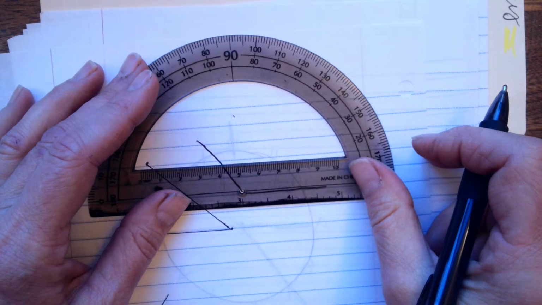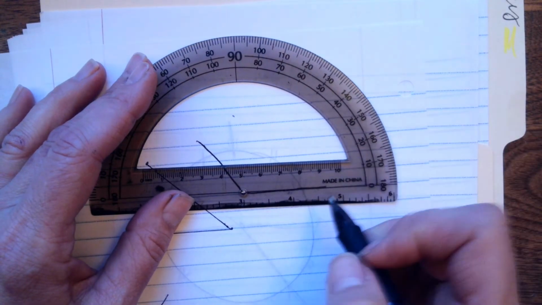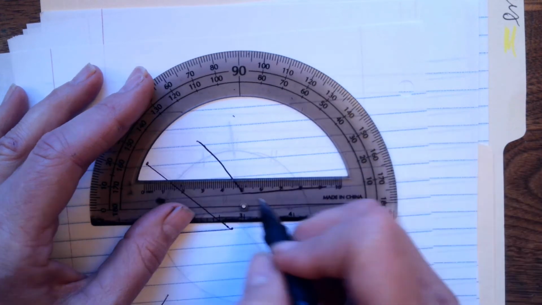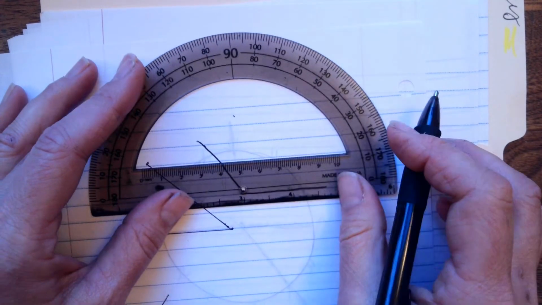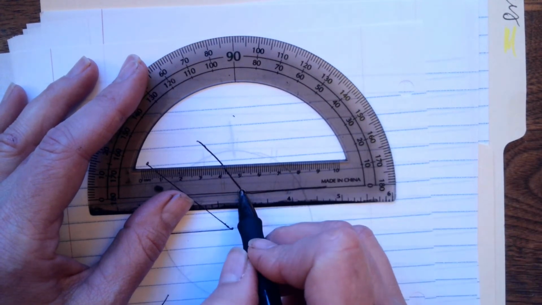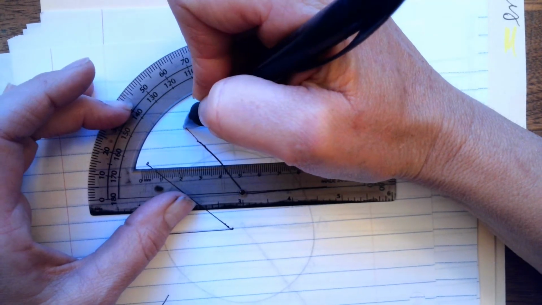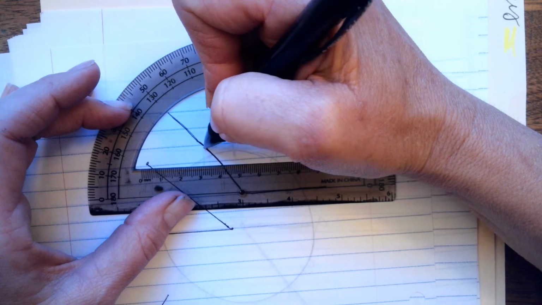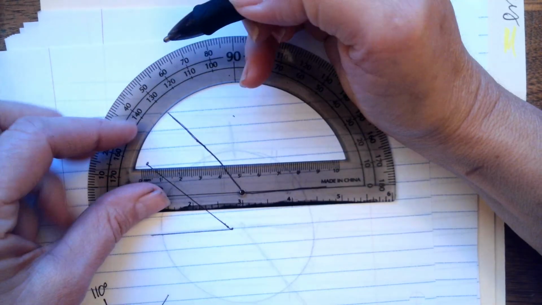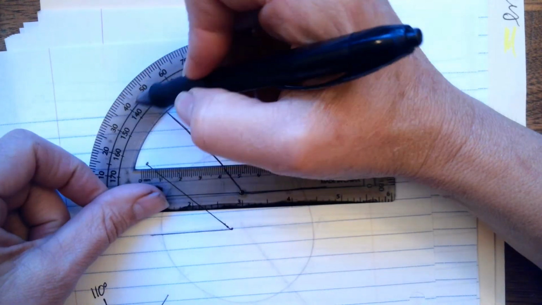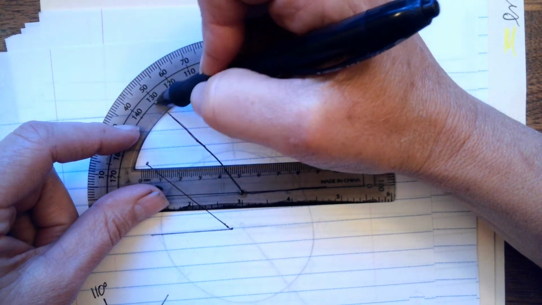You're going to line it up right here. You're going to make sure this is straight so that this line is on this line and that the corner right here is on your circle. And then you're just going to extend it out like this. Okay, so this says that it's either 50 degrees or 130 degrees. And sometimes we use the outer, sometimes we use the inner measurement.